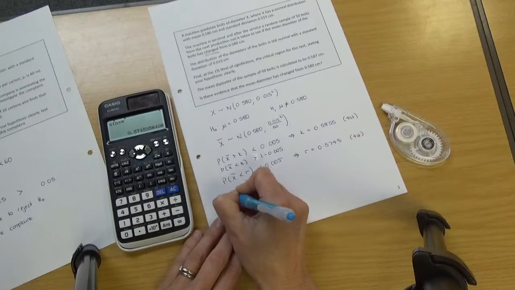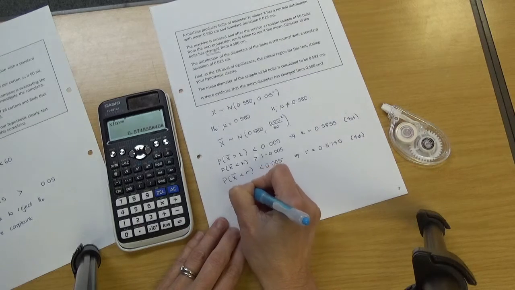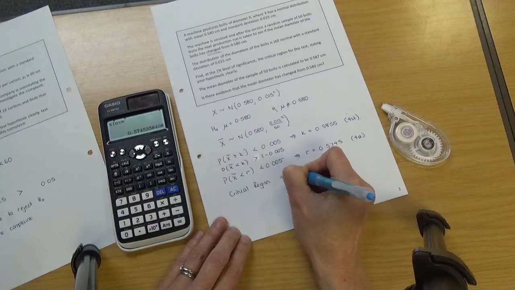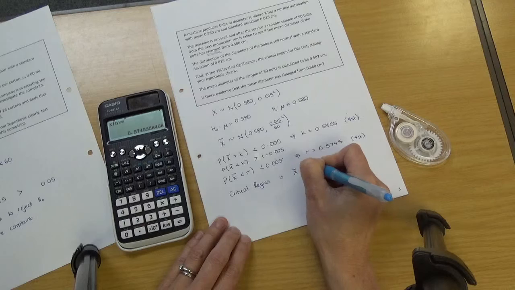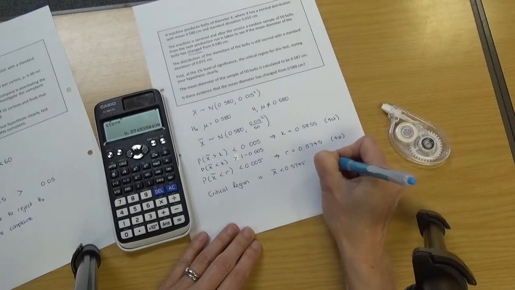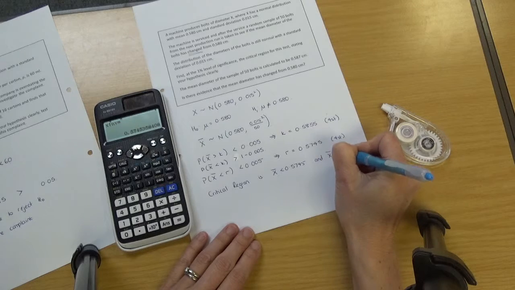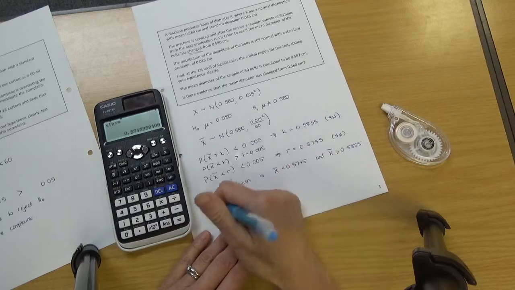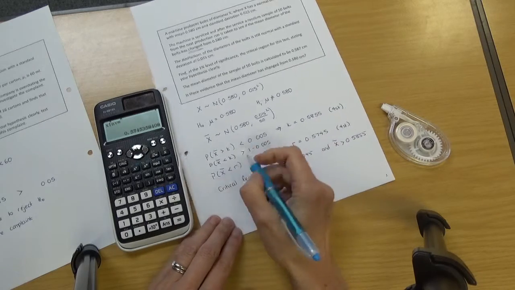So the critical region is if it's less than 0.5745, the mean has changed, or if it's greater than 0.5855, then we can conclude that the mean has changed.